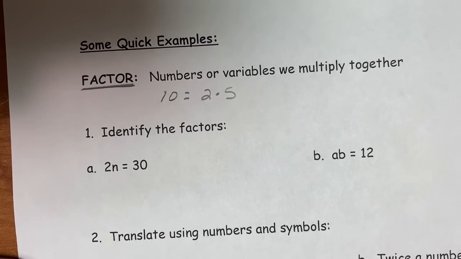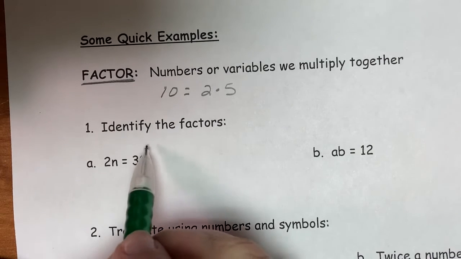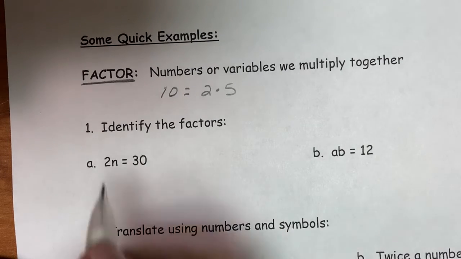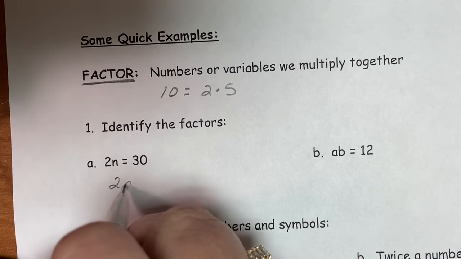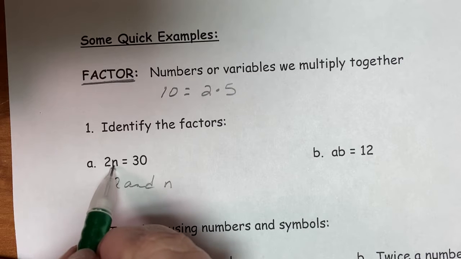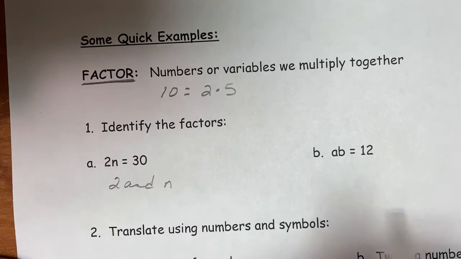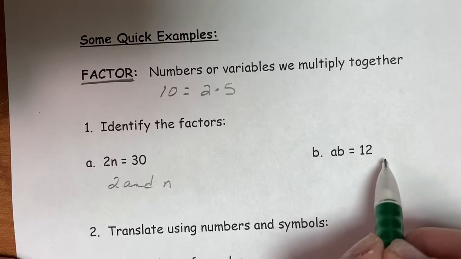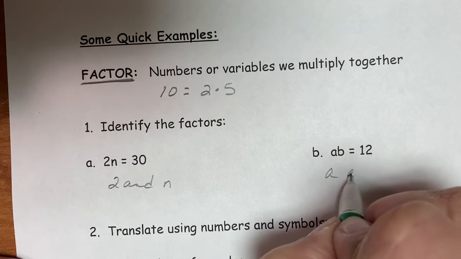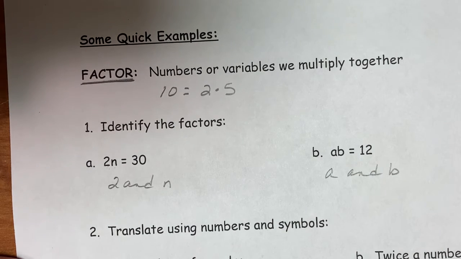So if we just kind of practice that, if I look at number 1, identify the factors, we'll look for things that are being multiplied together. Well, what's being multiplied together? The 2 and the n. Remember in algebra, if there's no symbol in between there, it means multiplication. Knowing that, what are the factors? What's being multiplied together here? Well, A and B are being multiplied together.